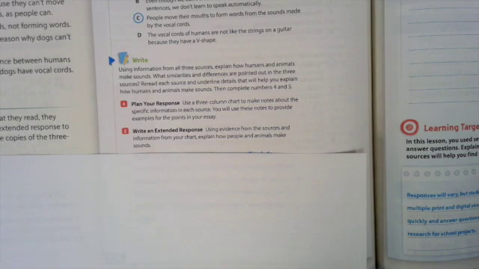he can't move it. So for our open response, it says, using information from all three sources, explain how humans and animals make sounds. What similarities and differences are pointed out in the three sources? Reread each source and underline details that will help you explain how humans and animals make sounds, then complete numbers 4 and 5.